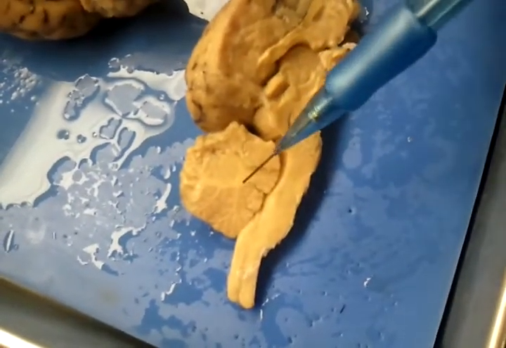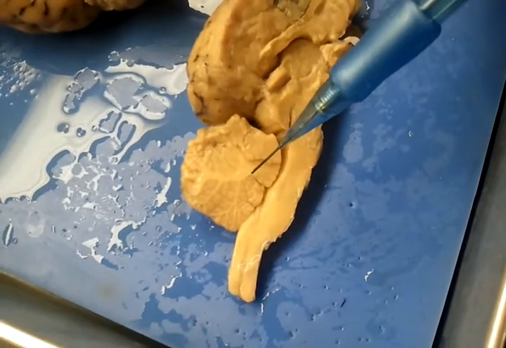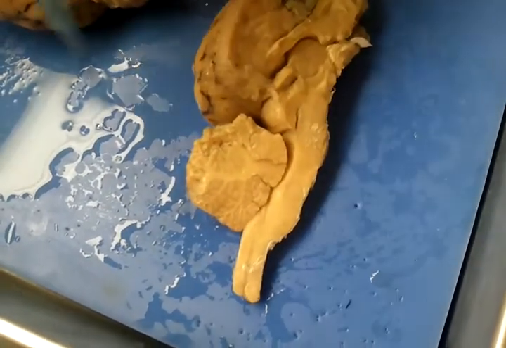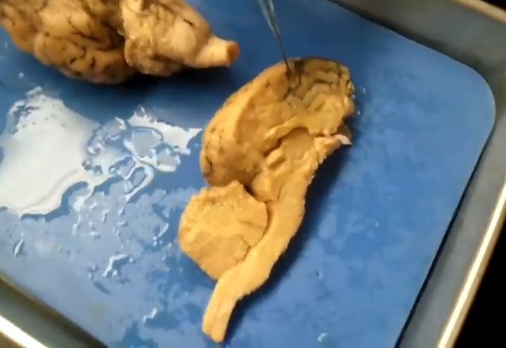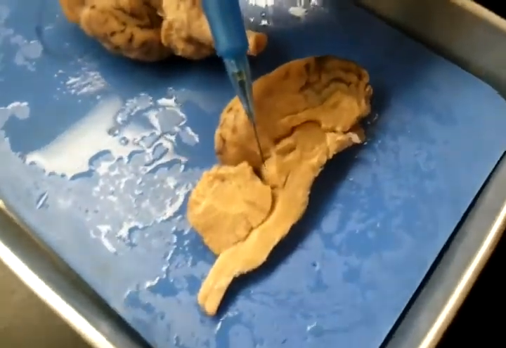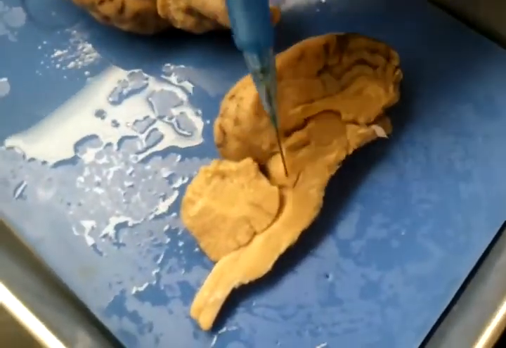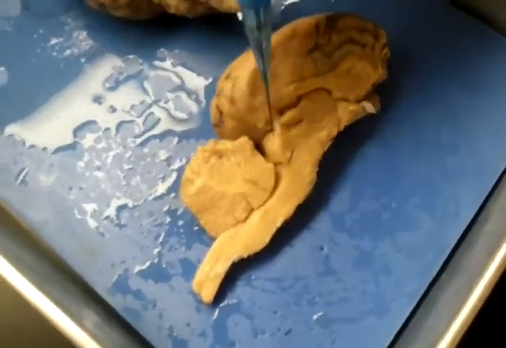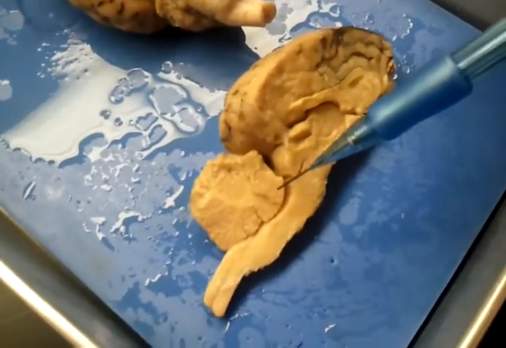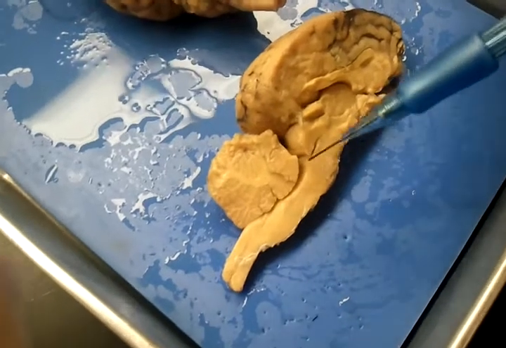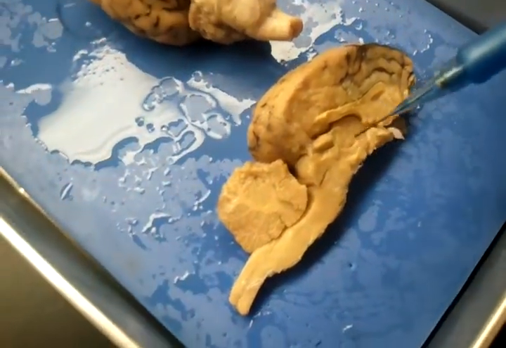And we have the arbor vitae, which actually means tree. It actually looks like a tree with branches that's coming off. And then we also have, this is also the fourth ventricle, which is located right up in here. This is the fourth ventricle. And then this is also where the choroid plexus is located, right in here.